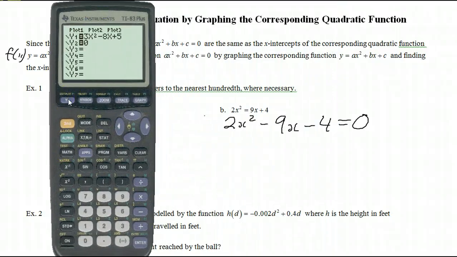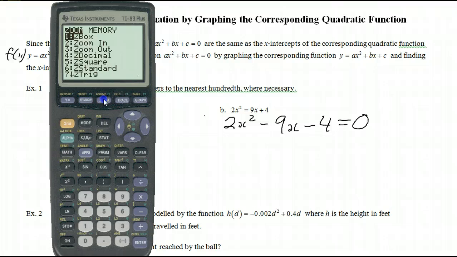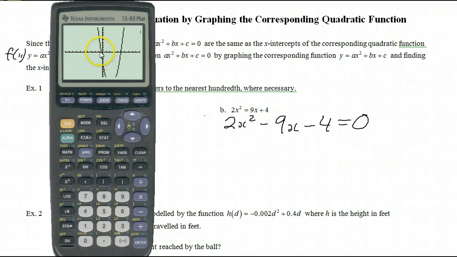Okay, let's change our y equals, so it's going to be 2x squared minus 9x, so I can just edit this here, minus 9x minus 4. Let's graph that, see what it looks like. Remember, I zoomed the window in, so okay, I'm going to go back. I'm going to hit zoom and then number 6 for standard zoom. Okay, and I'm interested in these two guys here.